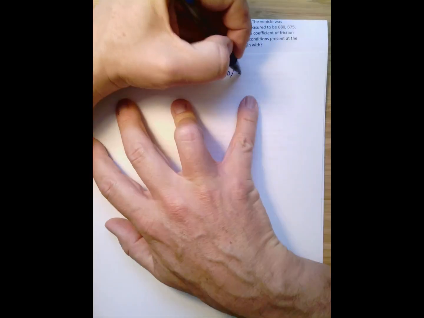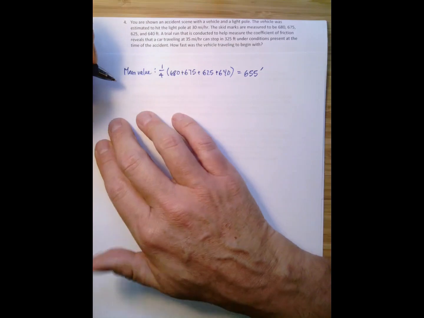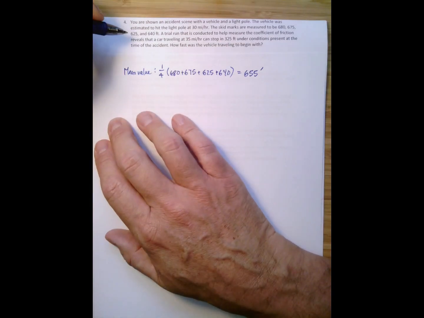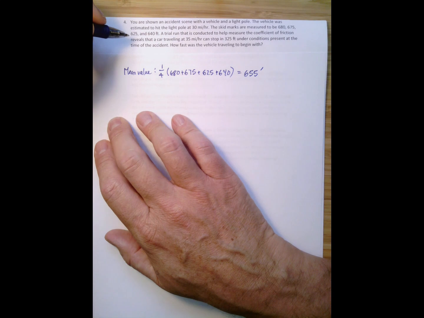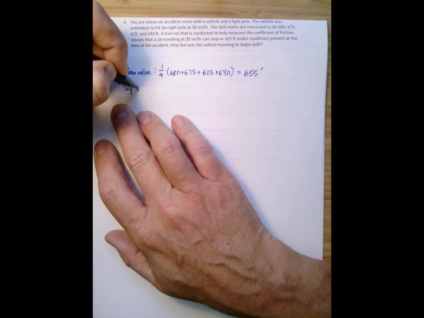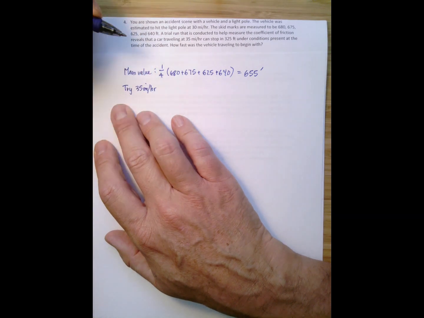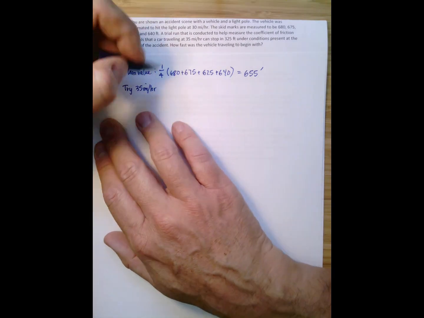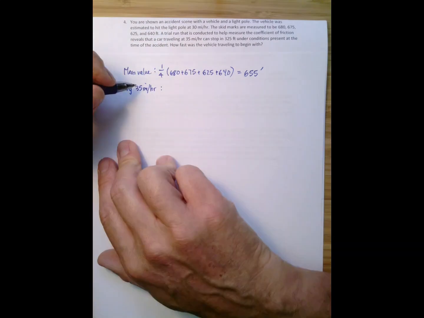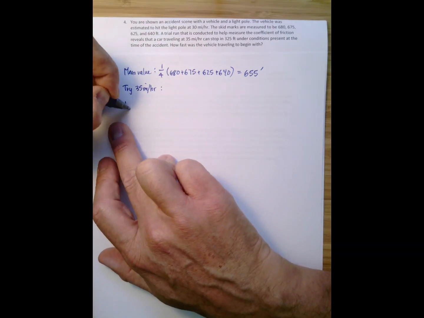So the mean value is 655 feet, so that's what we'll use. And since we had a trial run to help measure the coefficient of friction, we'll use the data from that. We'll use the 35 mile per hour example to calculate the friction factor. So we're just going to use the same equation that we've been using for the braking distance.